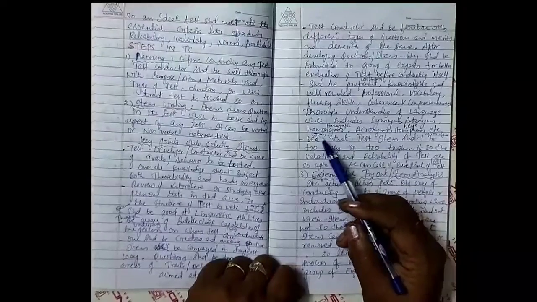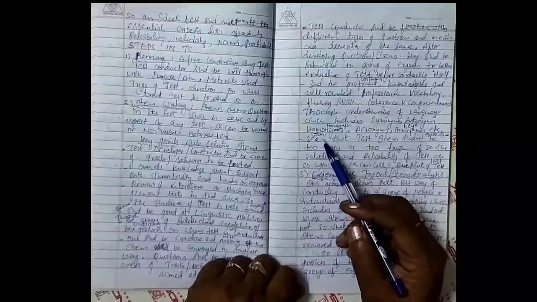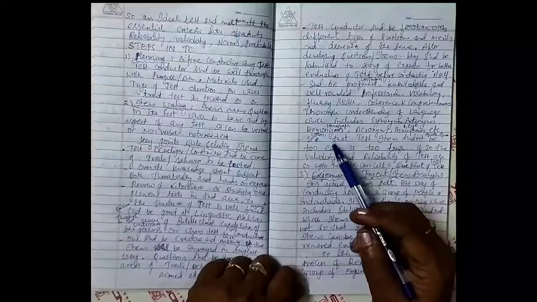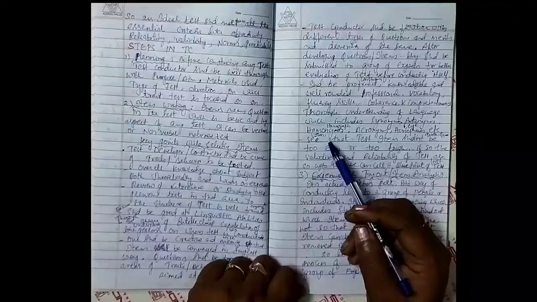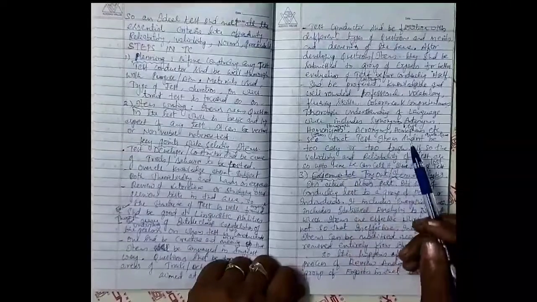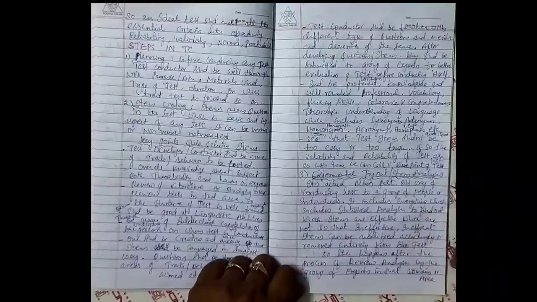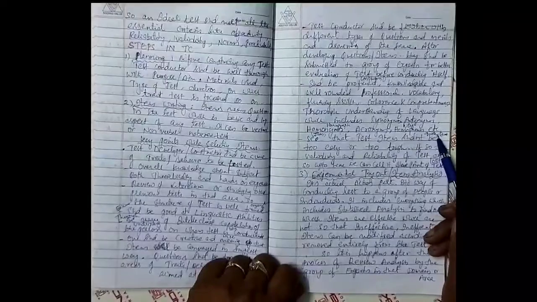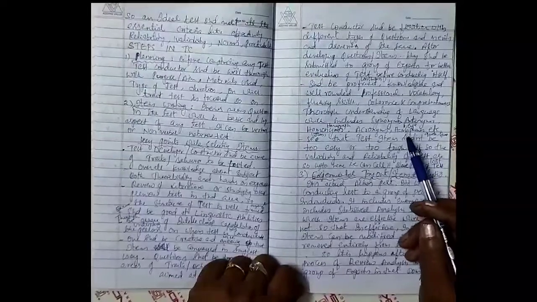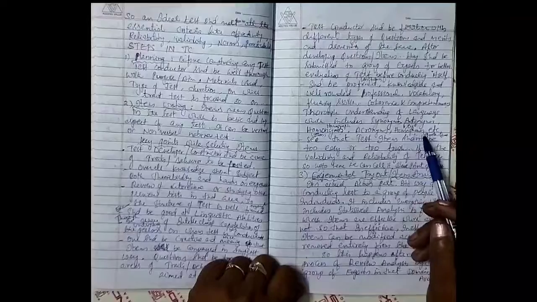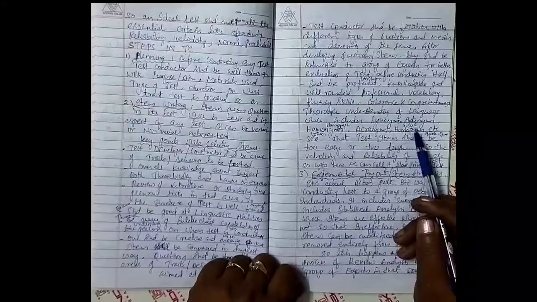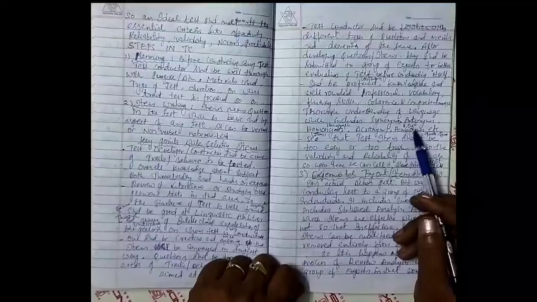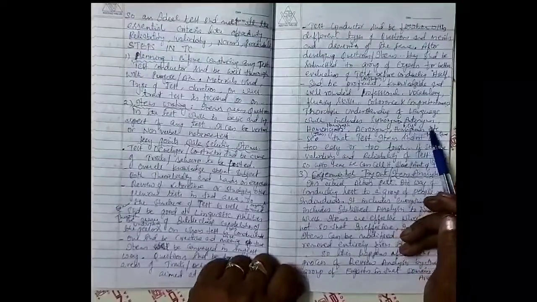Example, jam, J-A-M. One jam is eating jam and another jam is traffic jam. Means the meaning is different. The spelling and pronunciation are the same, but the meanings are different. Coming to homophones, the pronunciation is the same. Means I, I myself. Then E-Y-E, eye, means eyes. So the pronunciation is the same, but the meaning or interpretation is different.